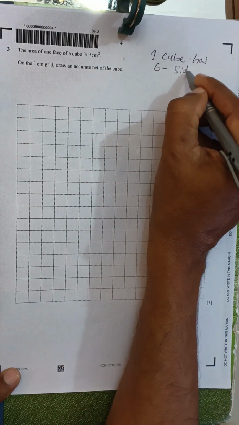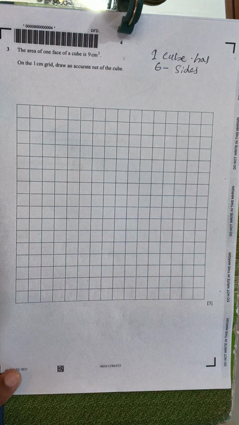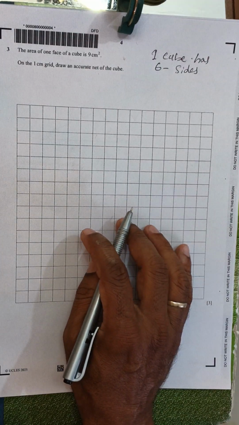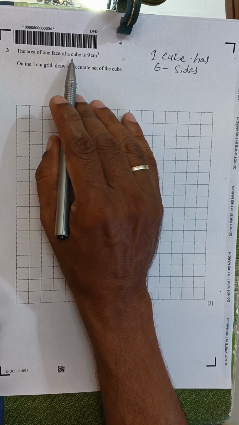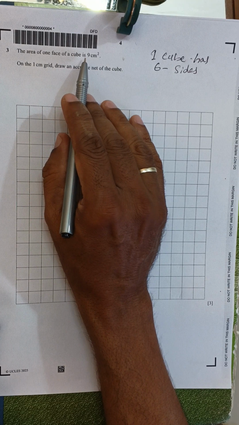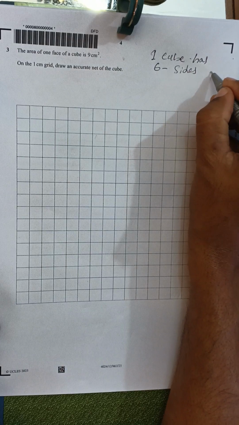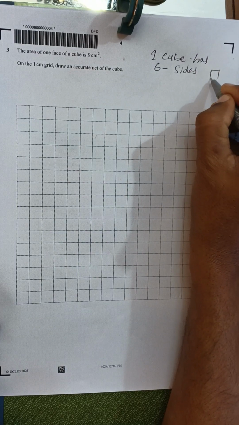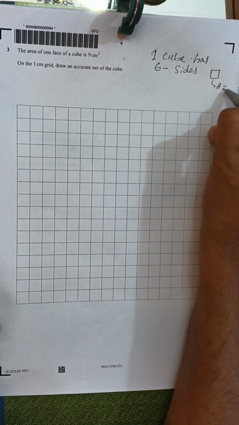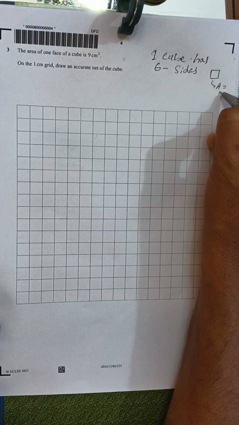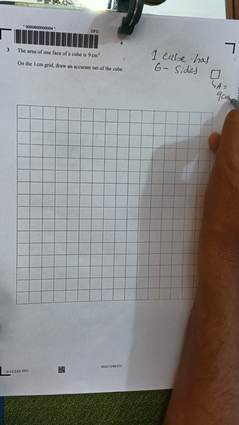The cube has 6 sides. Am I right? Okay, 6 sides. And what he is saying is the area of one face, this is one face of the cube, its area is 9 centimeter square.